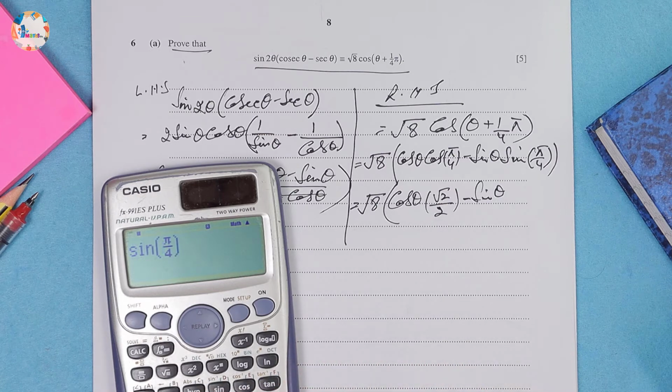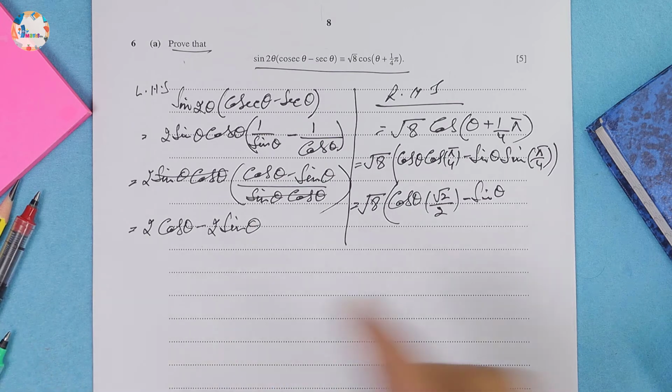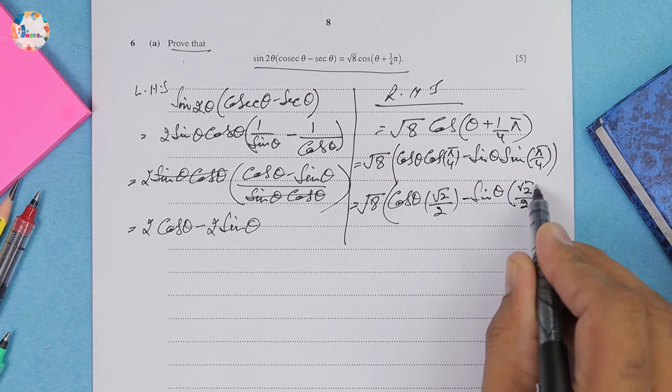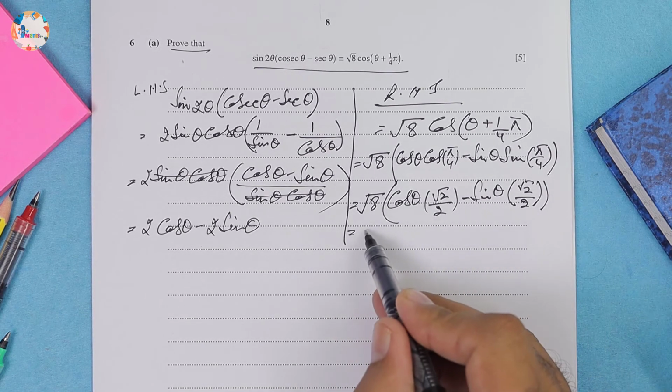Sine of pi by 4 is also equal to root 2 by 2. So we can take root 2 over 2 common.